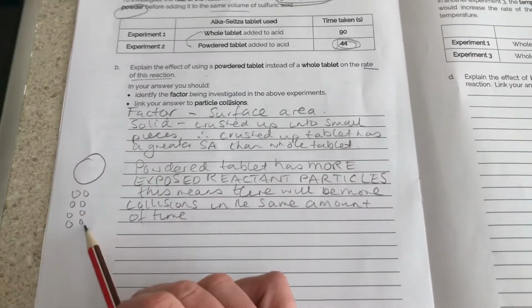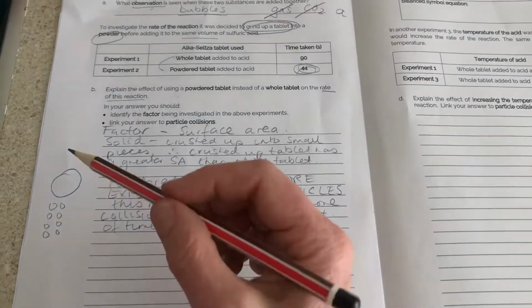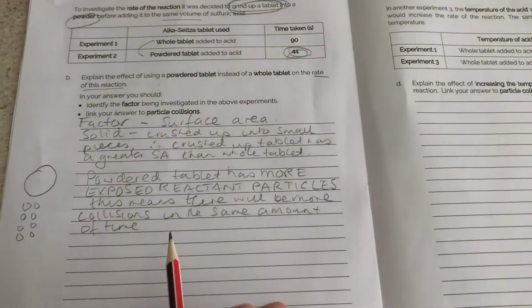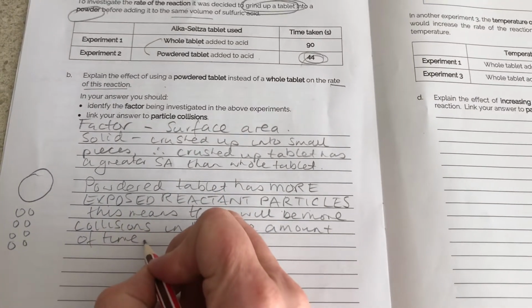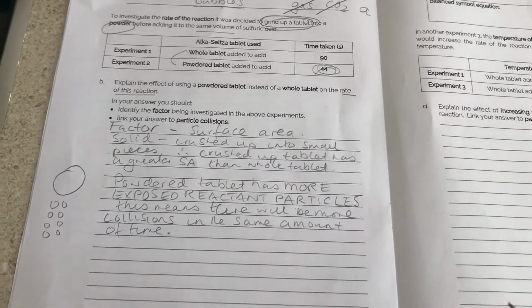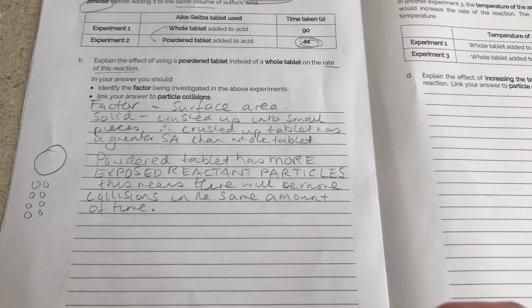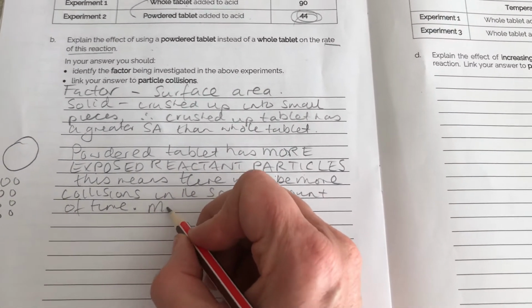Okay, so if more of those reactant particles are exposed, then we will get more collisions per second or more frequent collisions. So if we get more collisions, then we can expect more of those collisions to be successful.